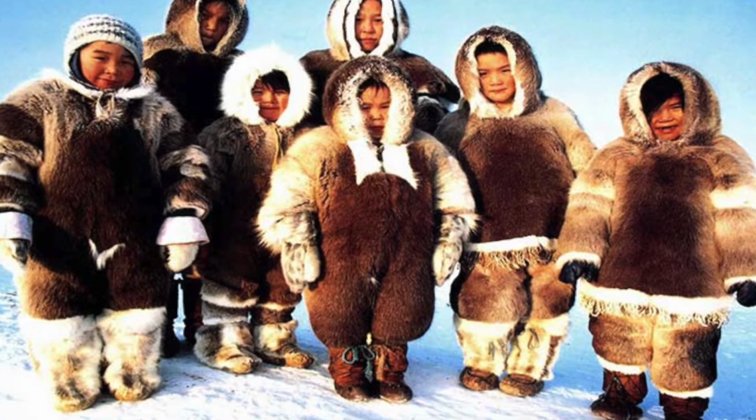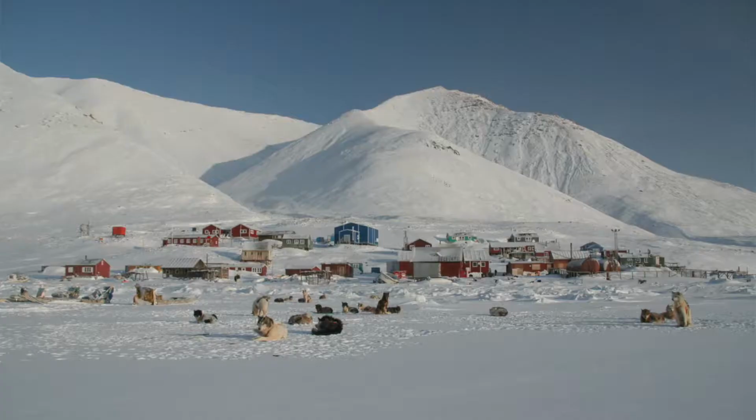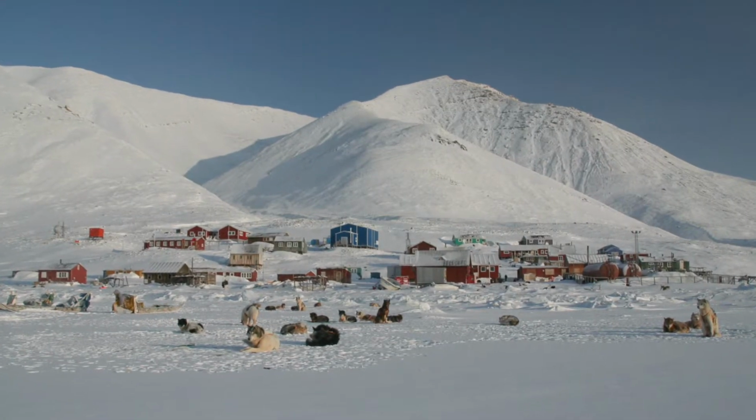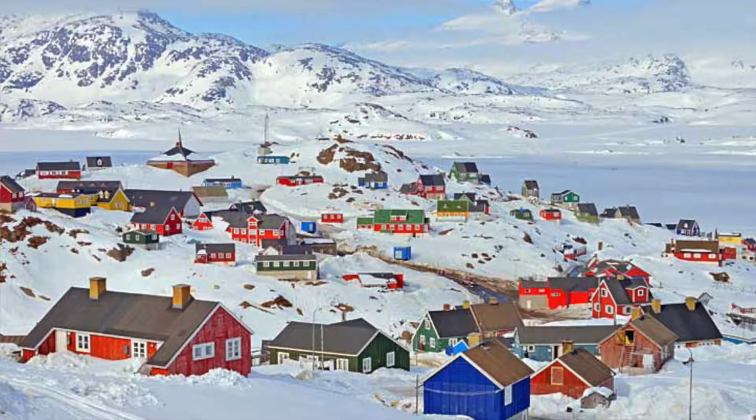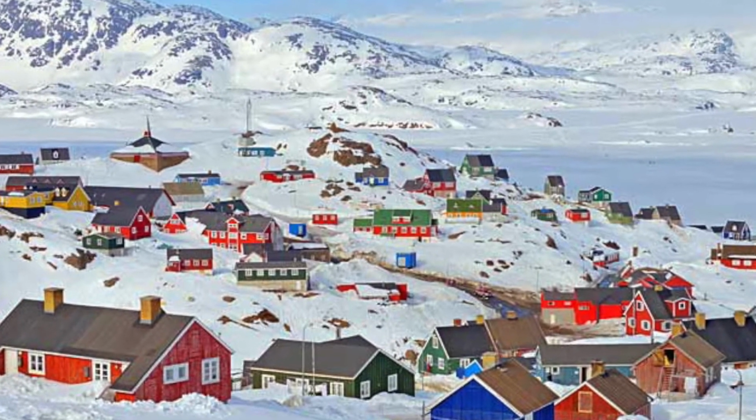Those areas have different types of animals, and not as many people live there. There's not as many cities or towns. They're really small towns if they are there. And the animals that live there, they have to adapt. Adapt means change to their environment. Because it's so cold, there's certain things about them.